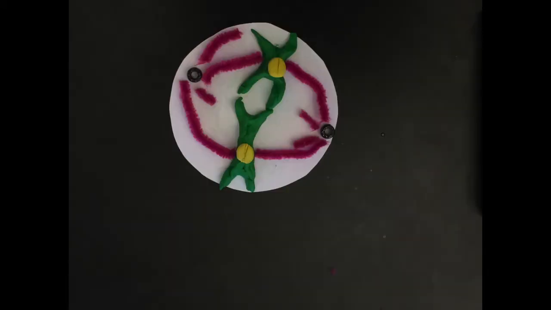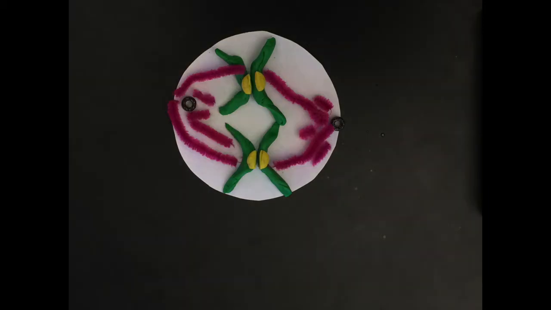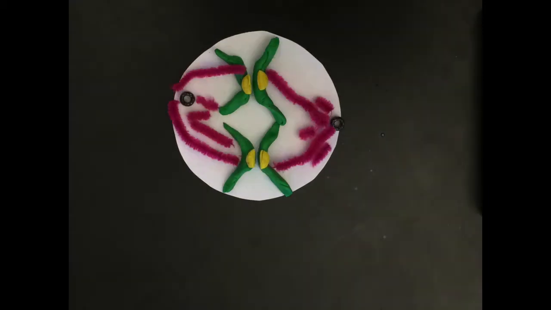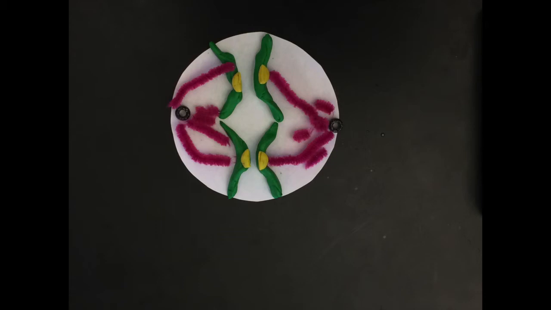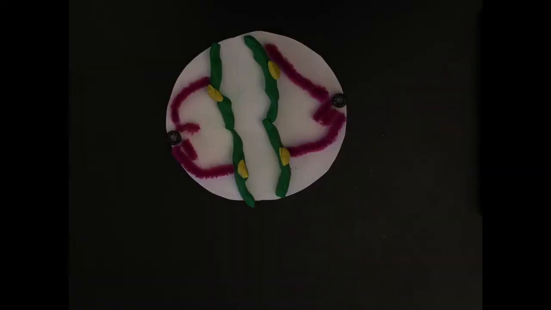Next begins anaphase. Spindle microtubules begin to slowly separate the sister chromatids and move them toward opposite spindle poles. By the end of this phase, each sister chromatid has now become an individual and unduplicated chromosome.